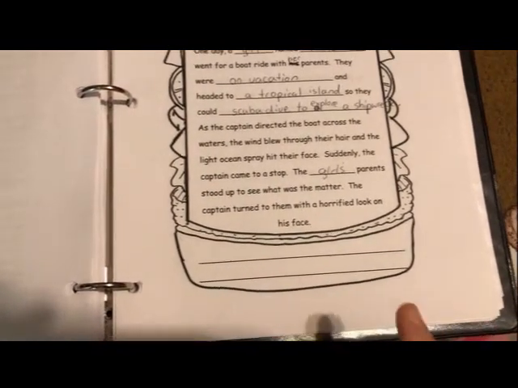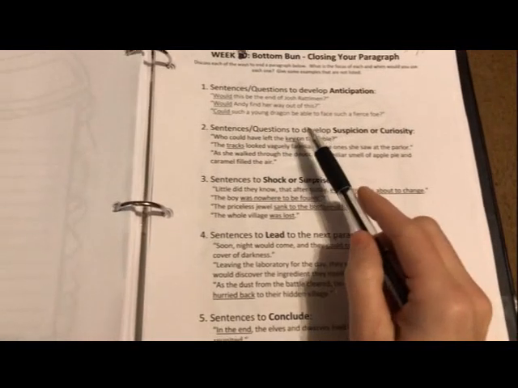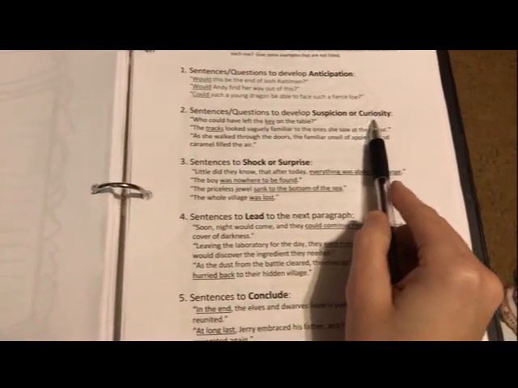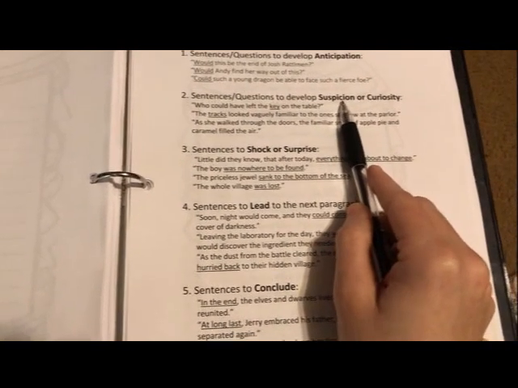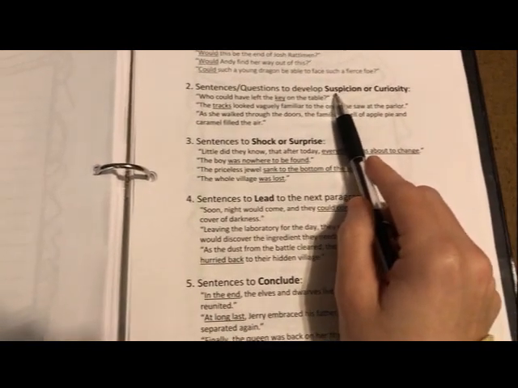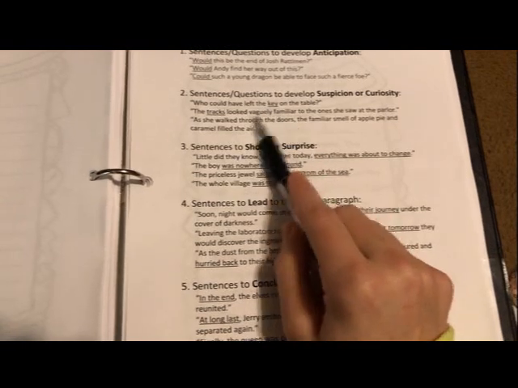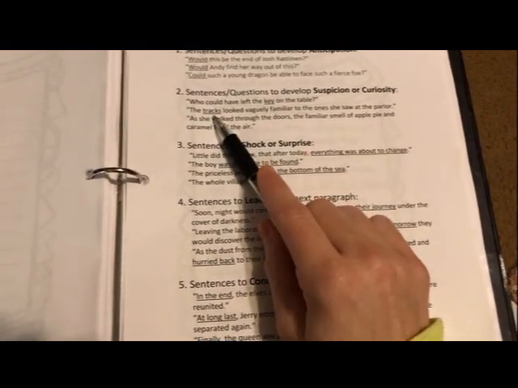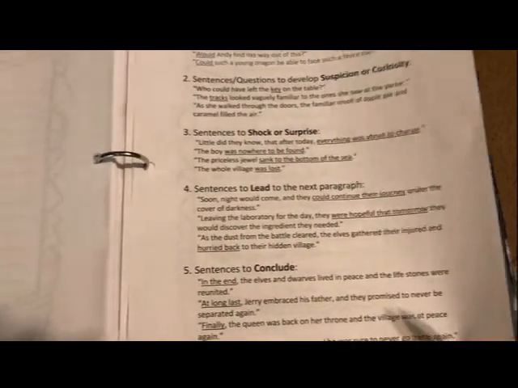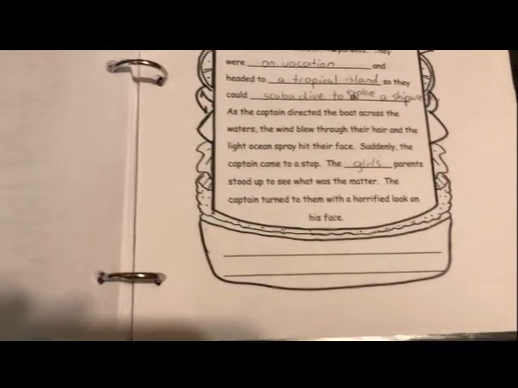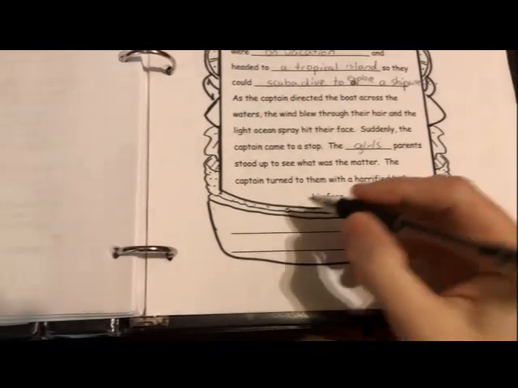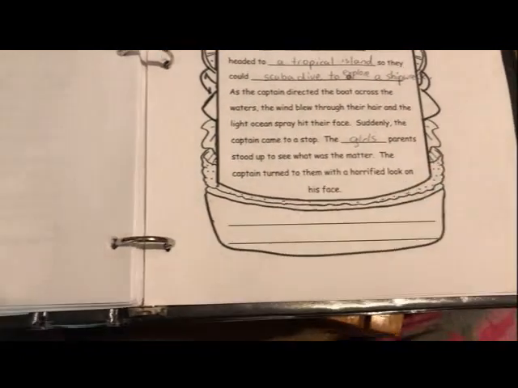Something is wrong. We want to know what's wrong with the captain. So, how about suspicion or curiosity? Because right now there's a problem, but we don't know why there's a problem, so maybe we can give our readers a suggestion as to why the boat is stopped, and what caused it to stop. So, let's think about that for a minute, because I think that would be a good idea. Now, if you want to do another one, I'll go over some more in a minute.